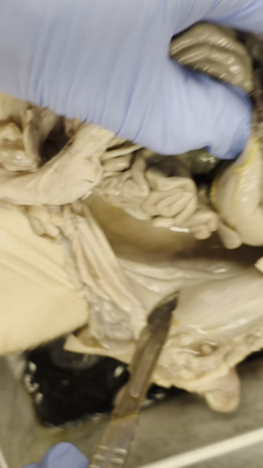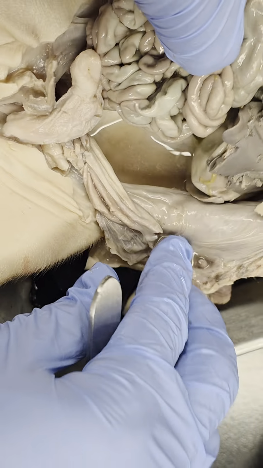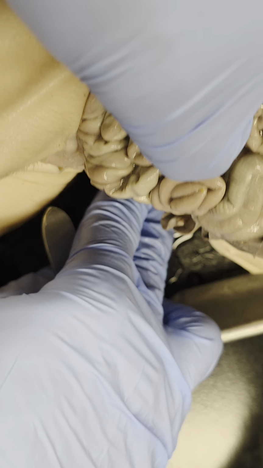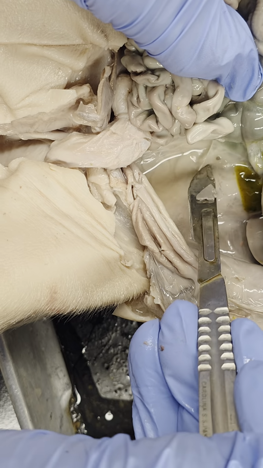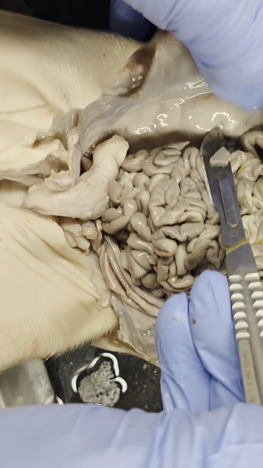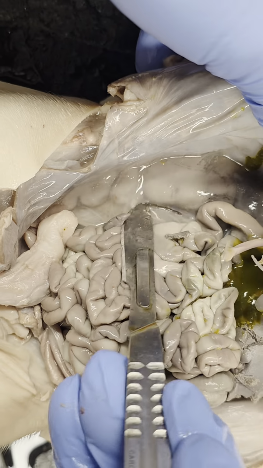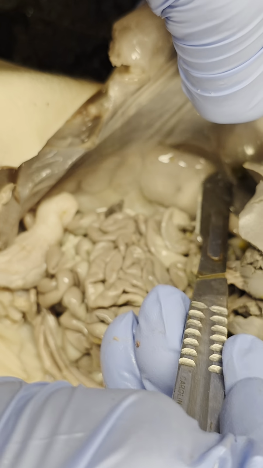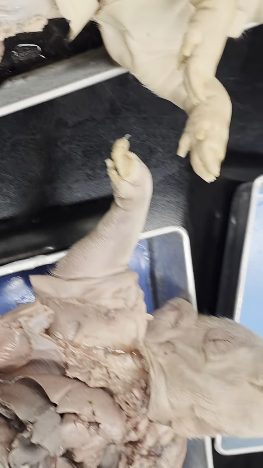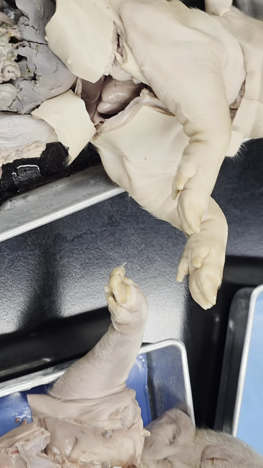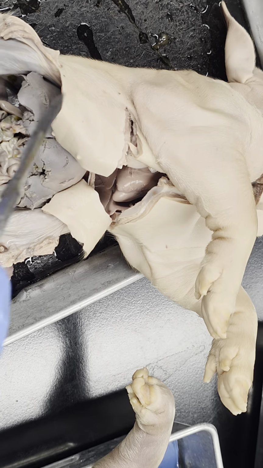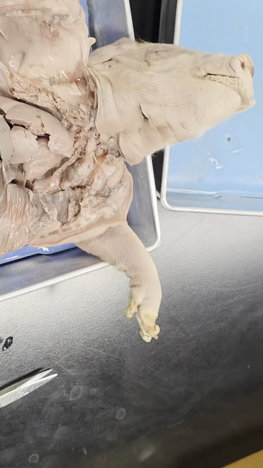The same thing with this other pig. Okay, this also has the left kidney, and this is the right kidney. And then going to the ureters, urinary bladder, and finally to the urethra. Okay, that's the urinary system.